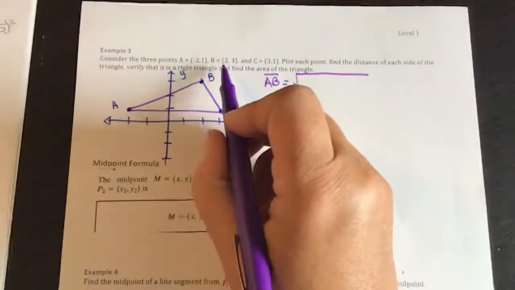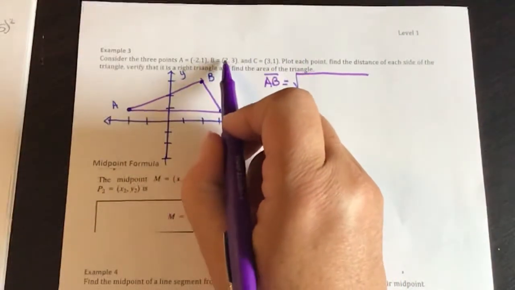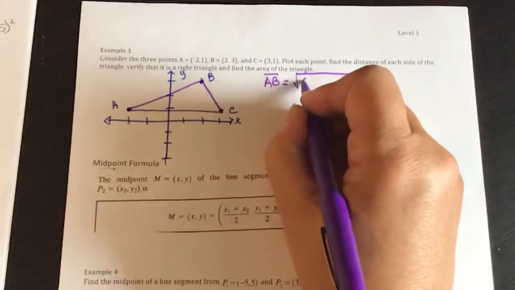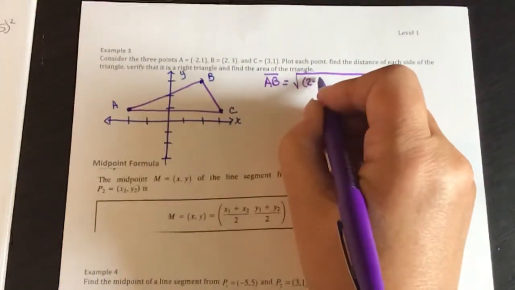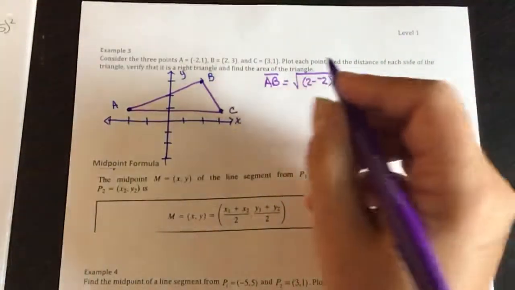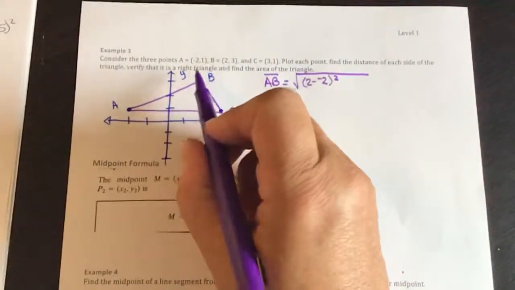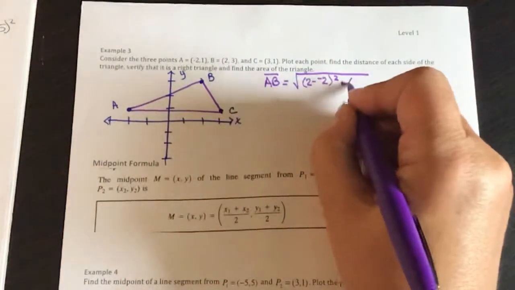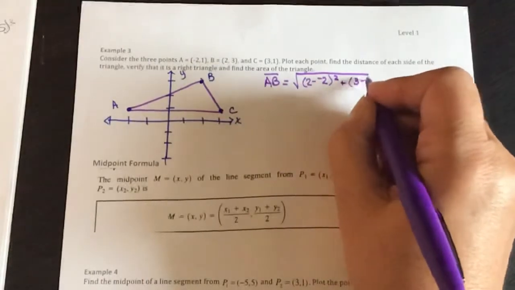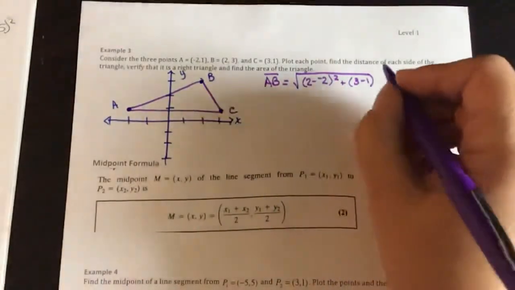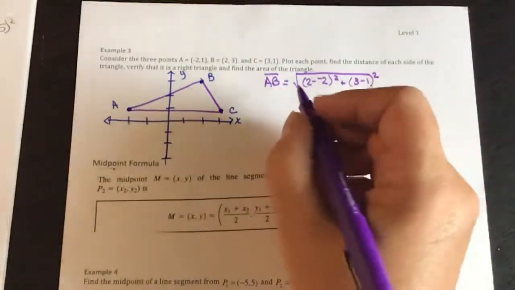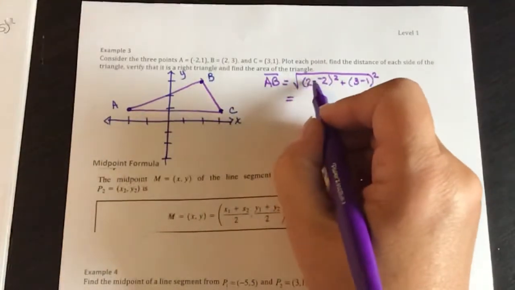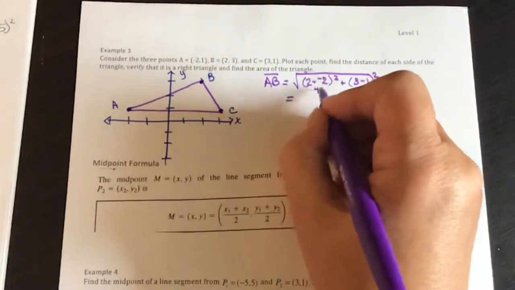I'm going to subtract the x coordinates, so I have 2 minus -2, and I'm going to square that. And then I have 3 minus 1 for my y coordinates, and I'll square that.